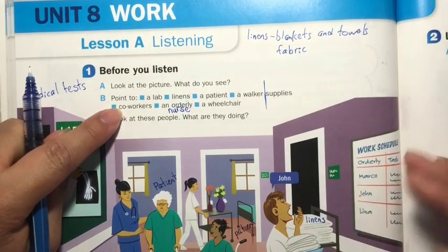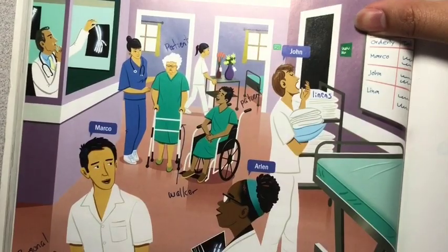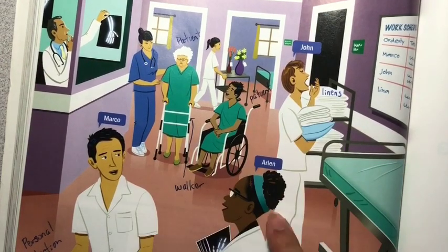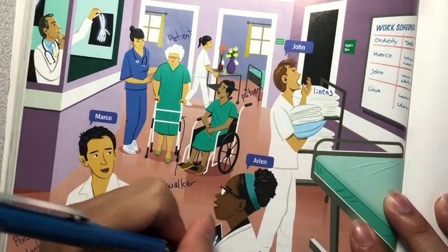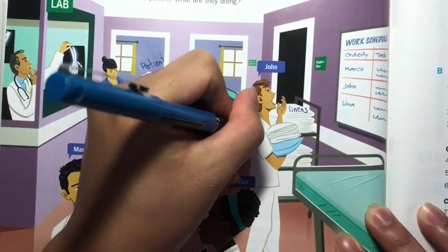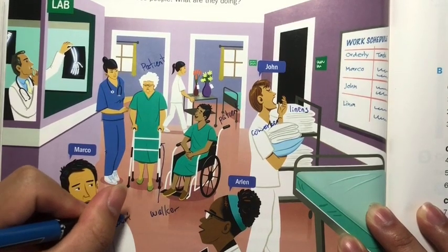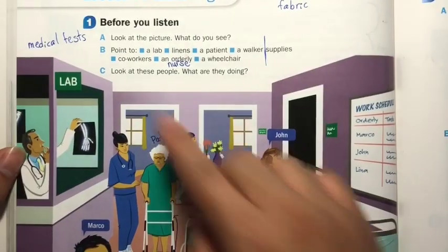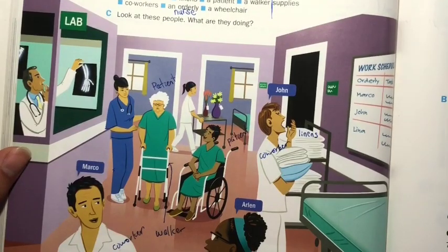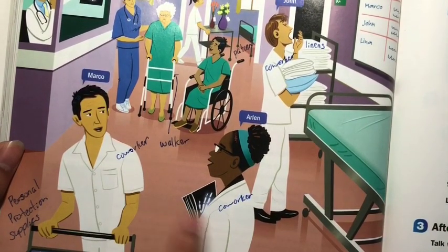Coworkers. Coworkers are the people who work with you. So if you work in this hospital, say you're Marco, then these people here work with you. They are your coworkers. Coworker. Coworker. Coworker. You are not the coworker because you are you. The coworker is the person working with you.